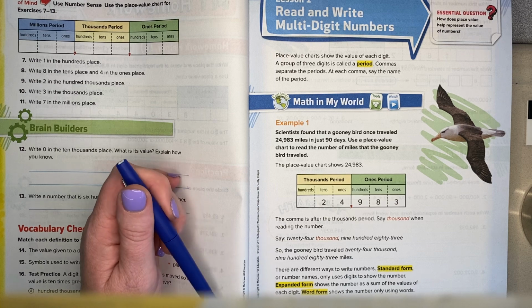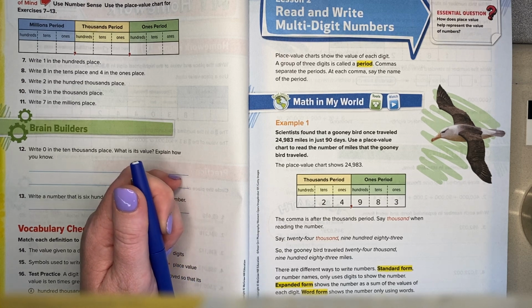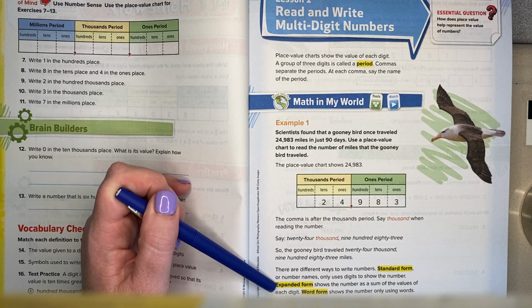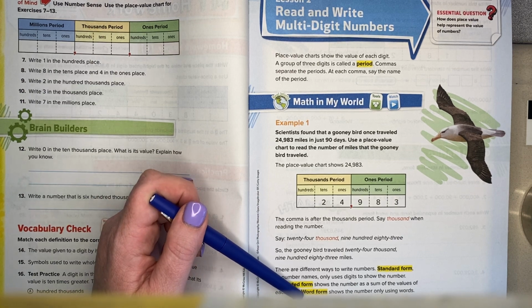There are different ways to write numbers. There's standard form or number names. It only uses the digits to show the number. You can write numbers in expanded form, which shows the number as the sum of the values of each digit. We'll talk about that more later. And then word form, which shows the number using only words, okay?